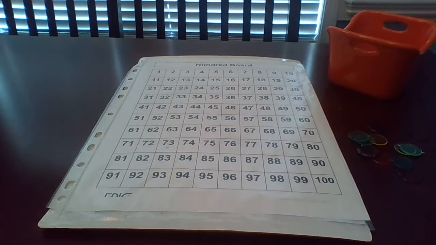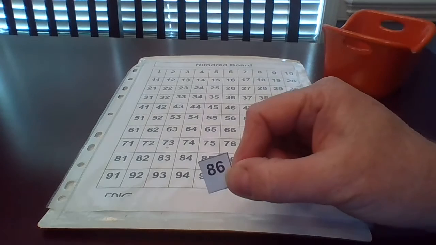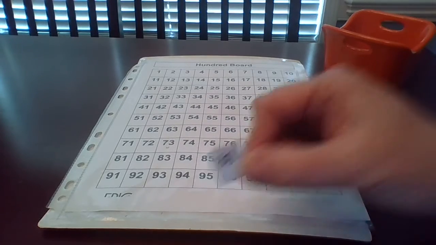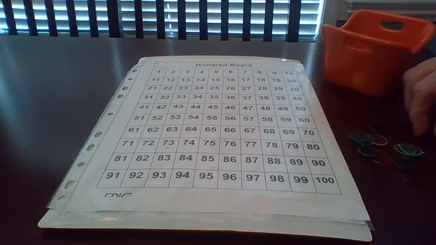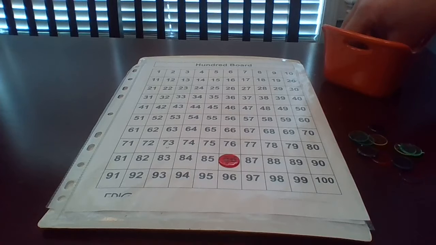So let's see what this would look like. I'm going to play the caller. And the first number I picked, I'm going to read this as 8 tens and 6 ones. If I'm playing and I'm listening to that, I have to think in my head 8 tens and 6 ones is 86. So I'm going to cover 86. Next one.